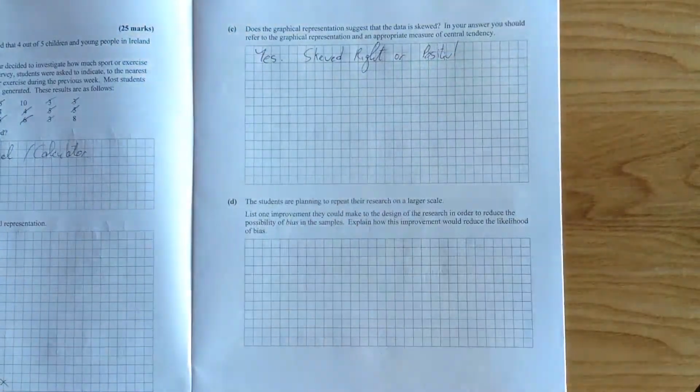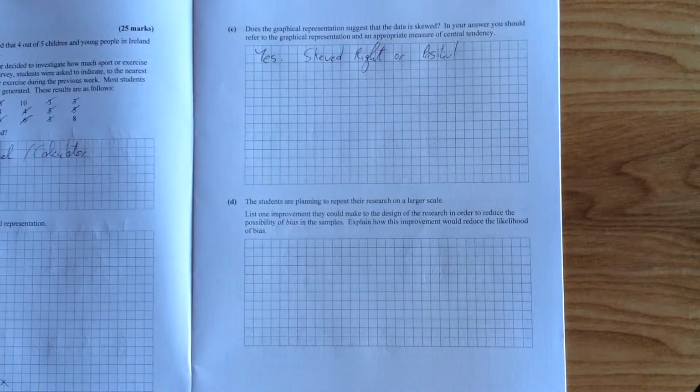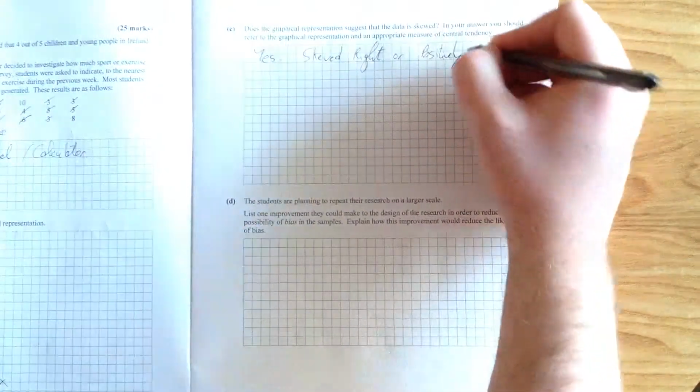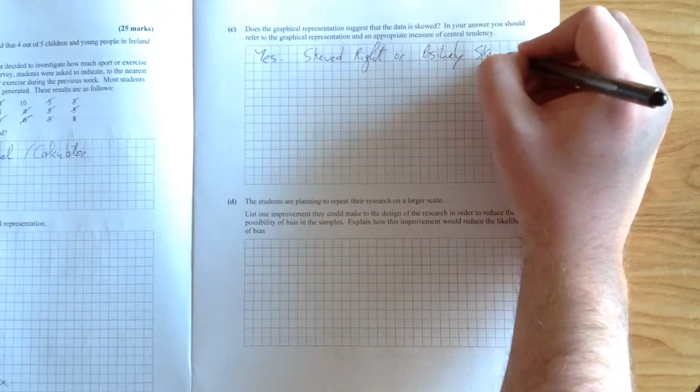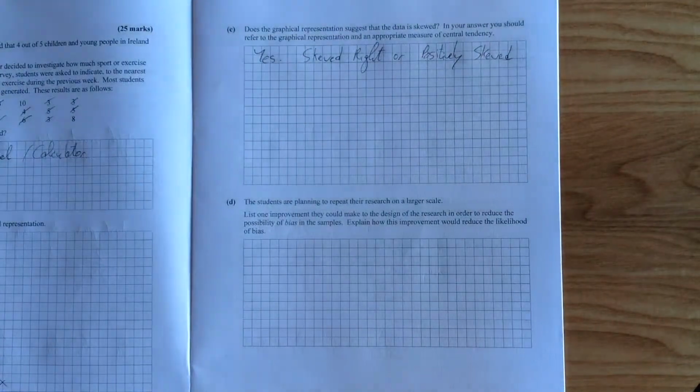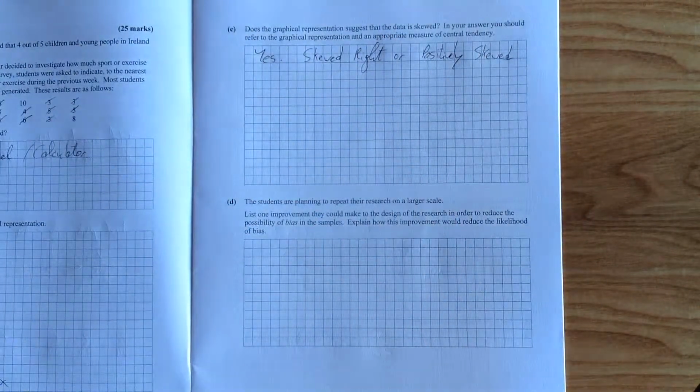I've forgotten how to spell positively. Positively, it's I-V-E-L-Y. Positively skewed. Alright, so skewed right or positively skewed. And the last part of the question says, show an appropriate measure of central tendency.